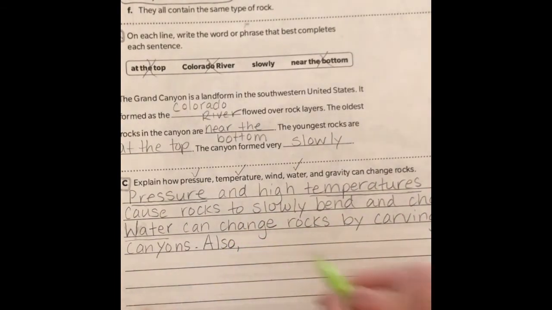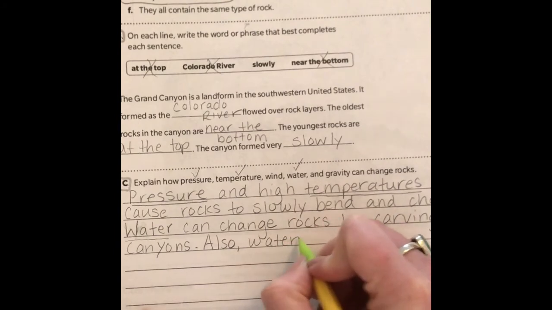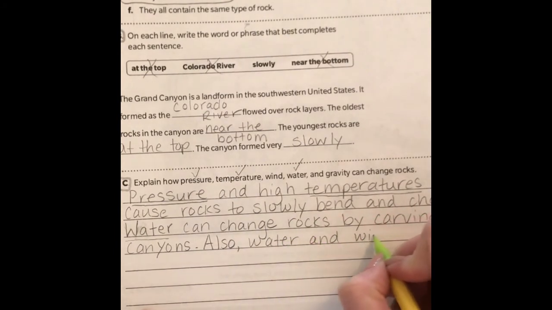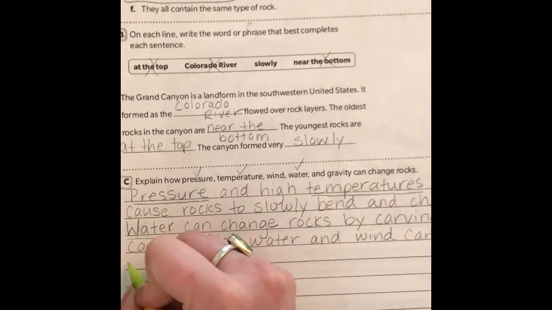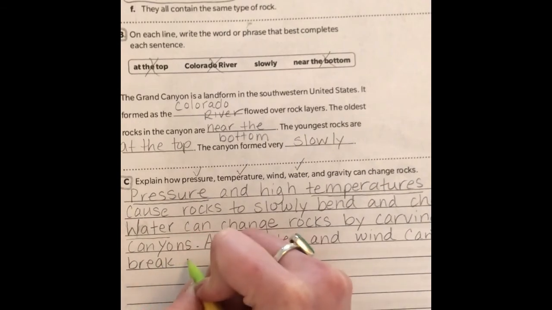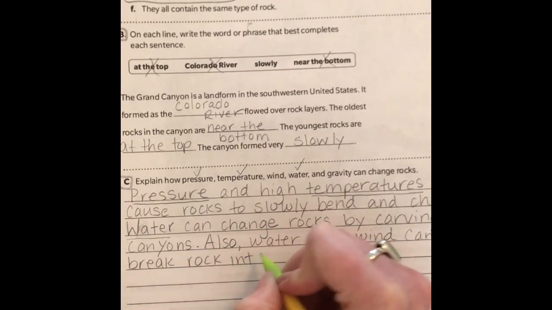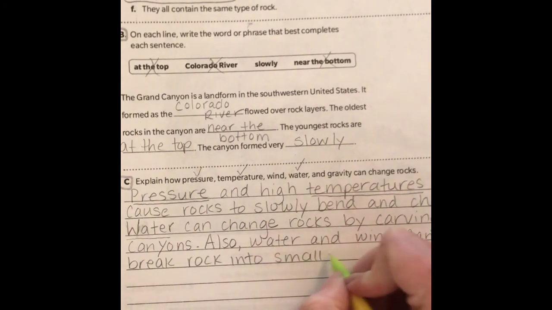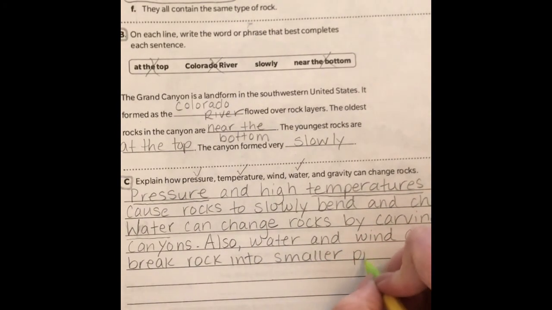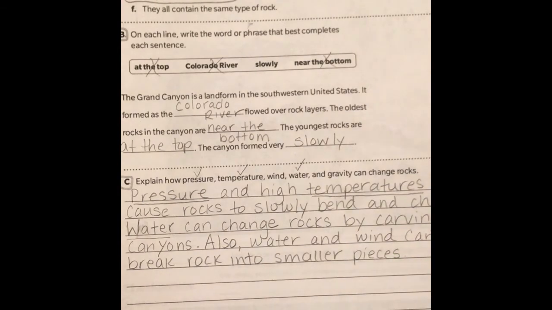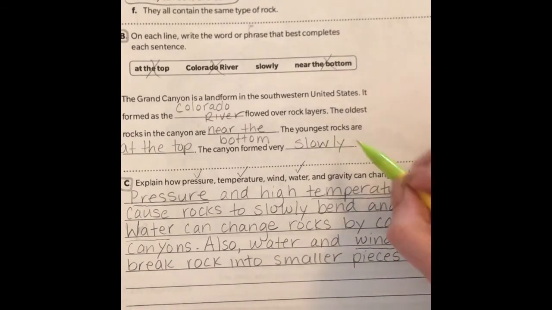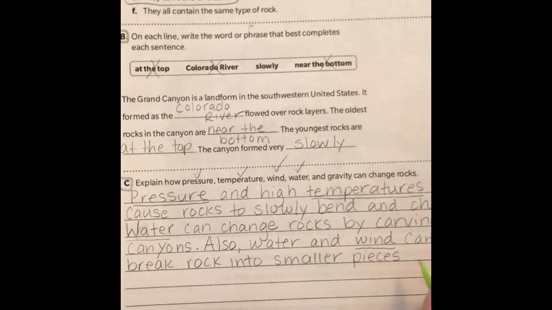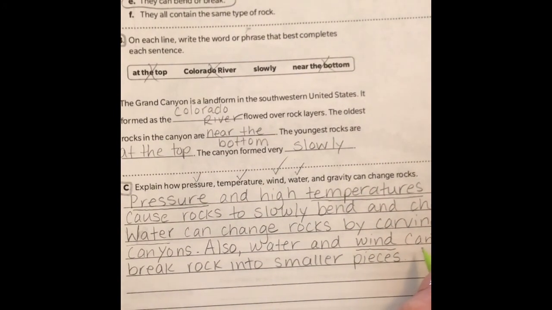Also, water and wind can break rock into smaller pieces. And please, I hope that I'm spelling pieces correctly because I'm not a good speller. You guys already know that. And let me underline wind. Boom. Now gravity causes them to fall to the ground.